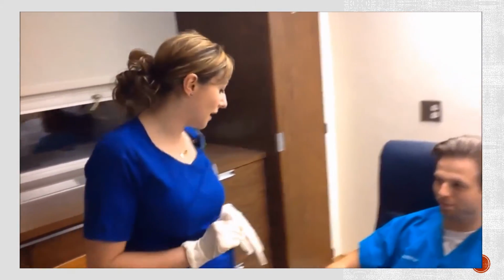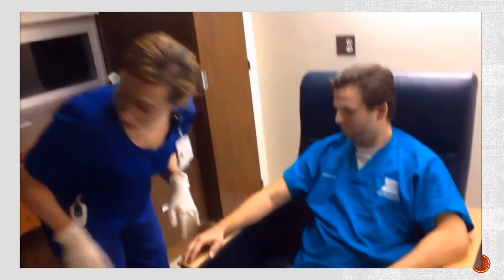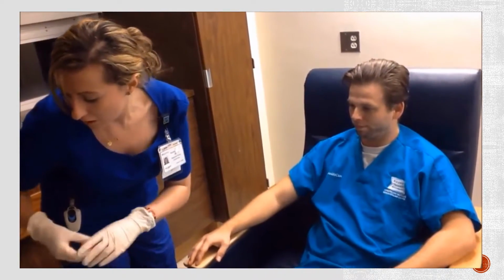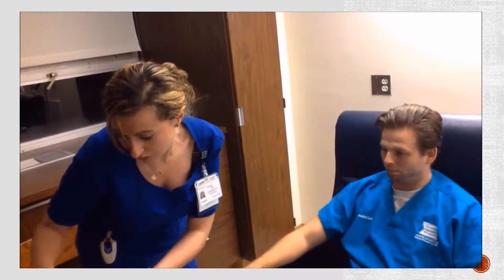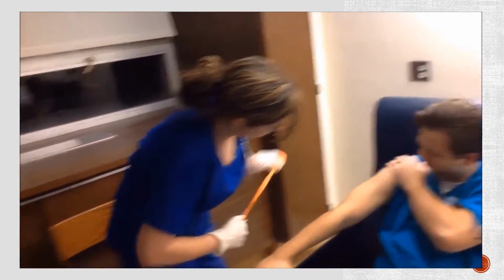Okay, I'm going to start by identifying a possible vein, and I'm going to apply the tourniquet. I have all my equipment ready. Got my piggyback tubing, my IV tubing primed and ready to go.